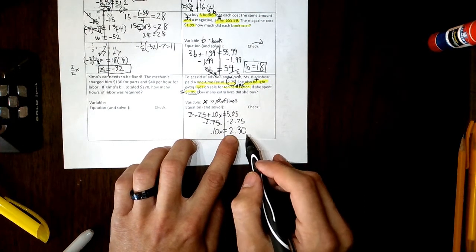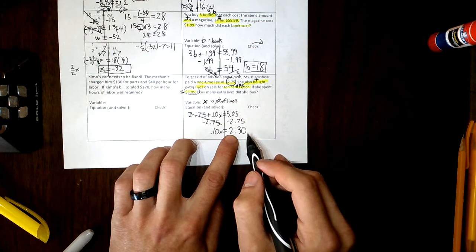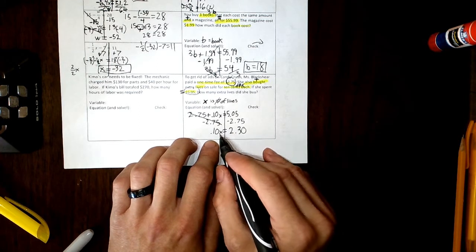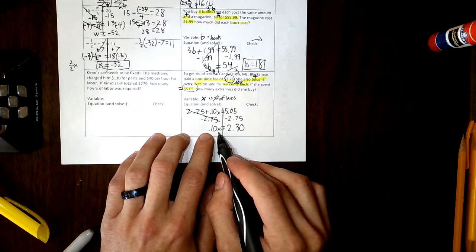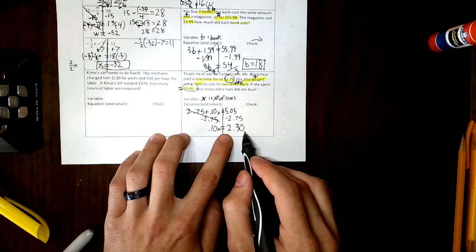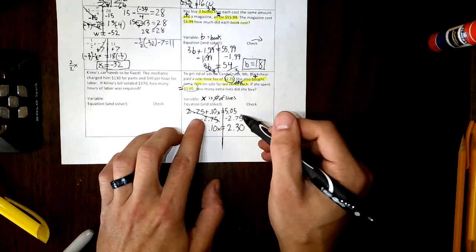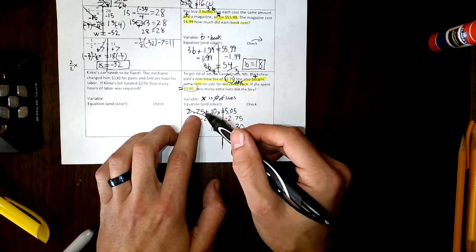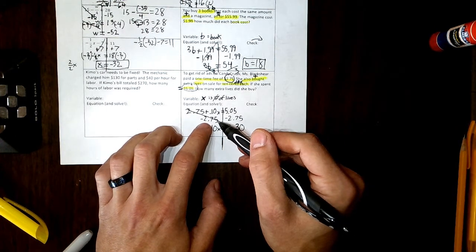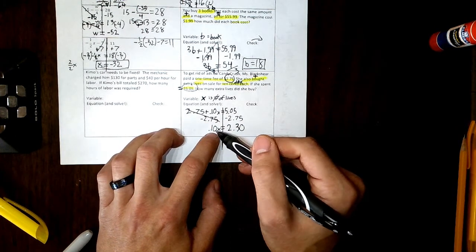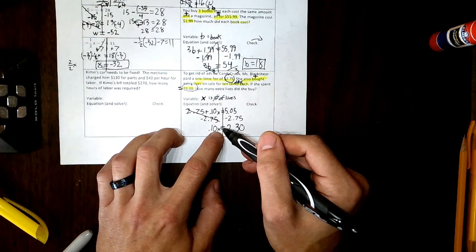Remember, cent means 100, so cents is out of 100. So really, we're saying she spent $2.30 on lives. If we follow what we did, she spent this much total, and this much just on lives: 0.10 times however many lives.